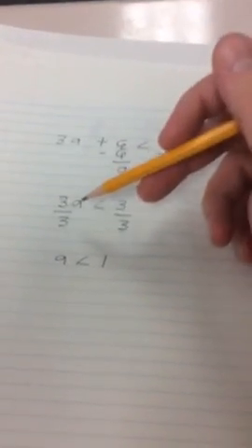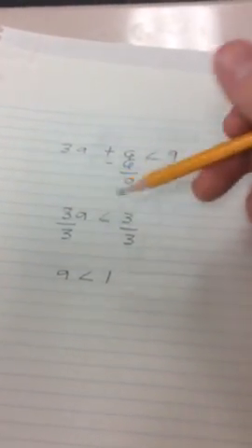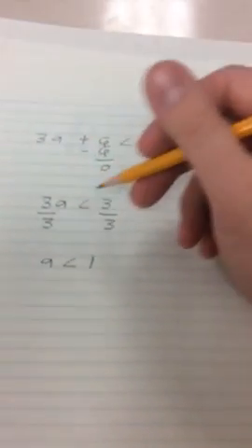Now our final step is to divide by 3 on both sides. So we get a is less than 1. Since we are dividing by a positive number, we do not switch the sign of the inequality. It stays exactly the same. So a is less than 1 is our final answer.